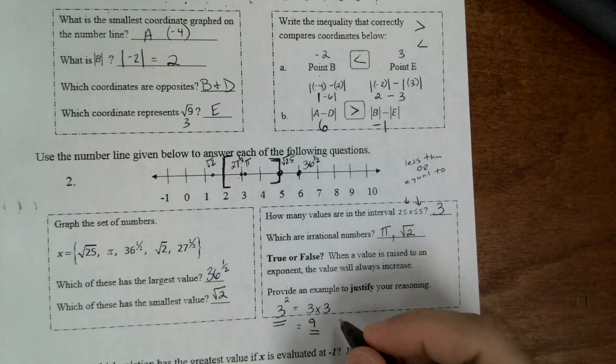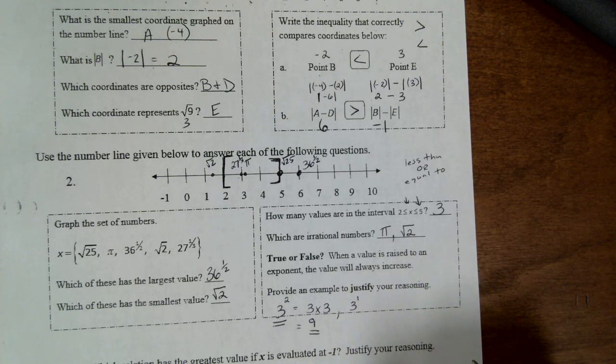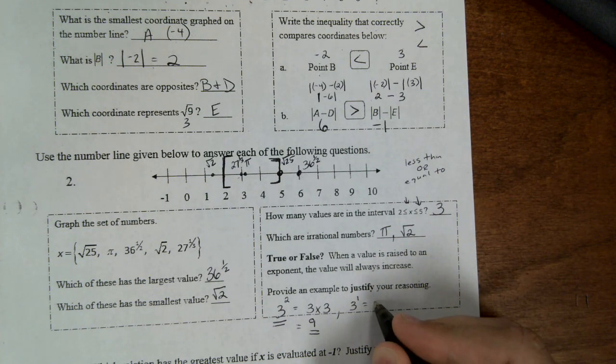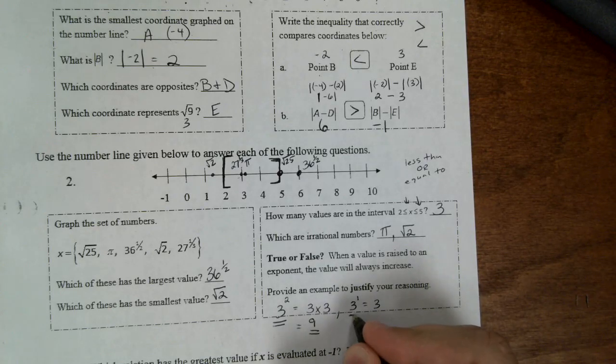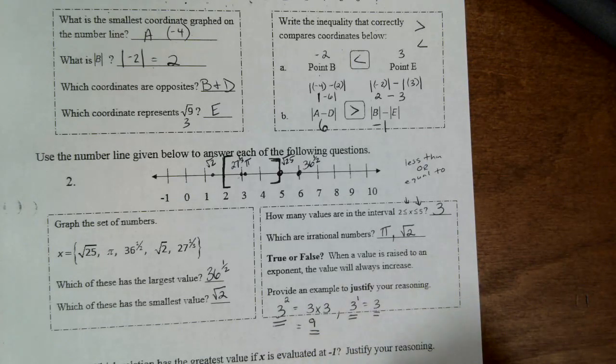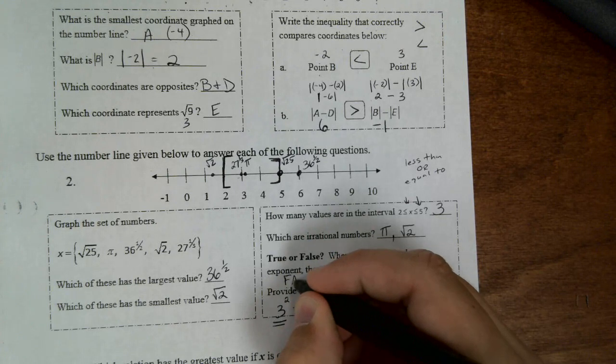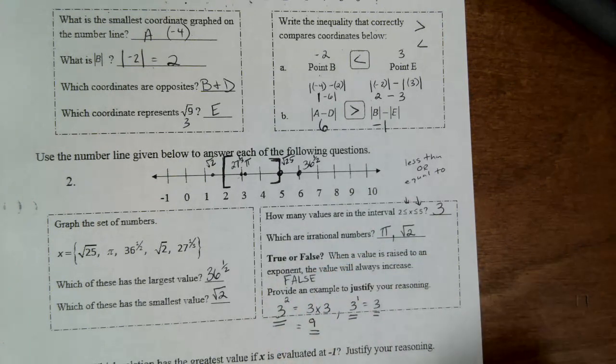Okay. Well, what if we do something else? What if instead we do 3 to the first power? Okay, so I raised it to an exponent. So let's see that change value over there. So 3 to the first, that's going to be 3 times itself once, which is just going to be 3. There's only one 3. There's certainly nothing we're going to be multiplying. So in this case, 3 did not increase, but it stayed the same. Okay, so this sentence we've already proven to be false right off the bat.